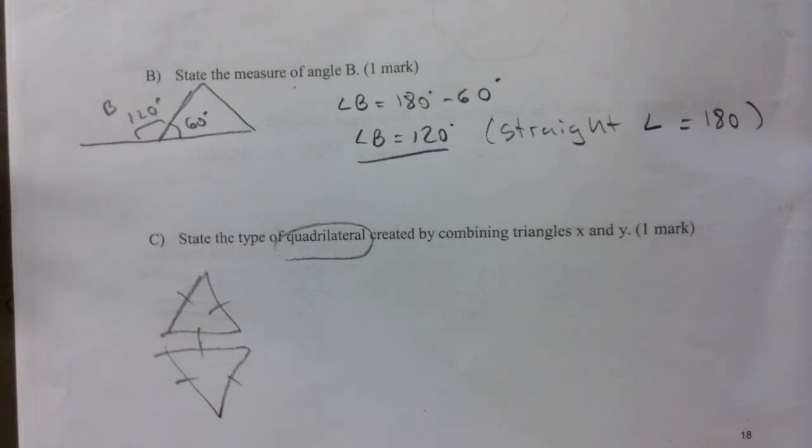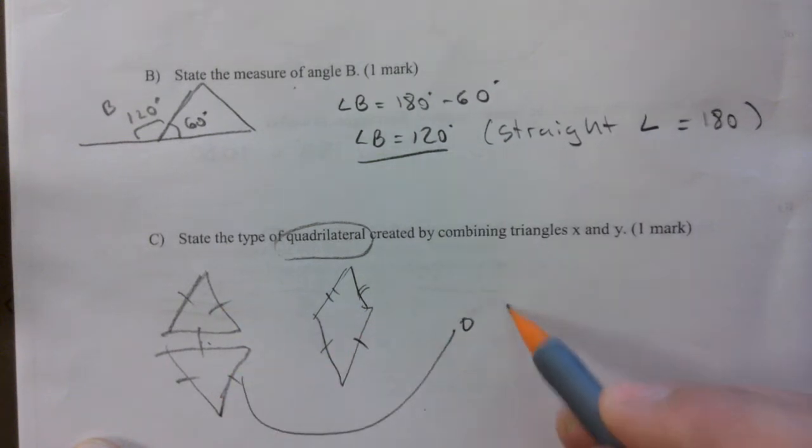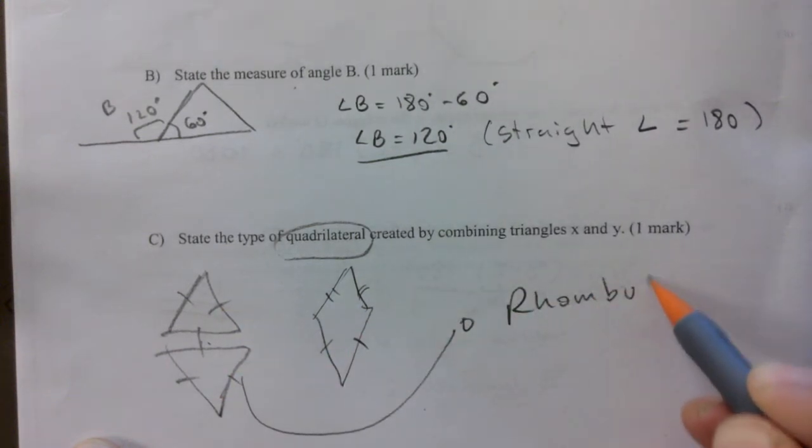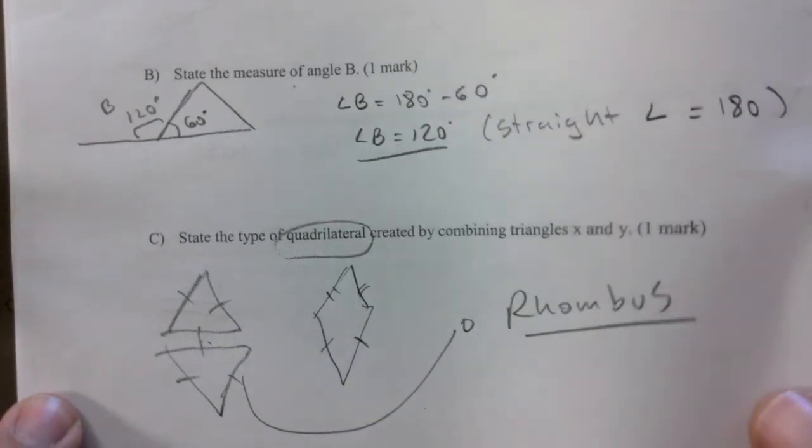It would not be a kite because a kite would be two isosceles, right? Where these two are the same, these two are the same. But if you have two equilaterals, it's a rhombus. By the way, you wouldn't be completely wrong in saying it's a kite. But I don't know if you remember, I asked you to highlight, be as specific as possible. So narrowing it down, it's a rhombus, right? As specific as possible, it's a rhombus.